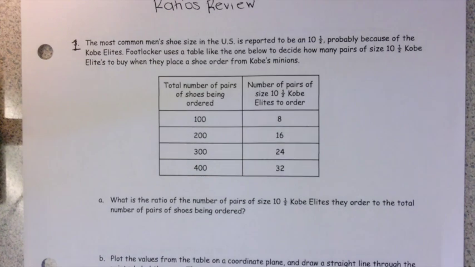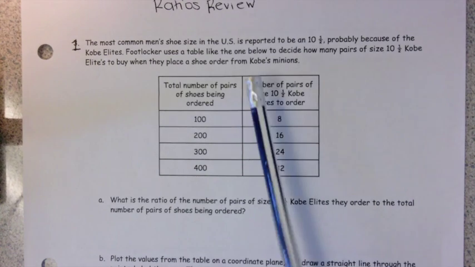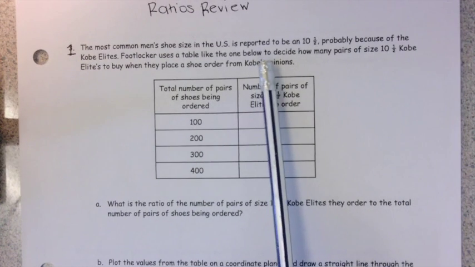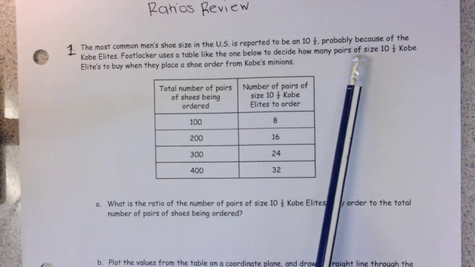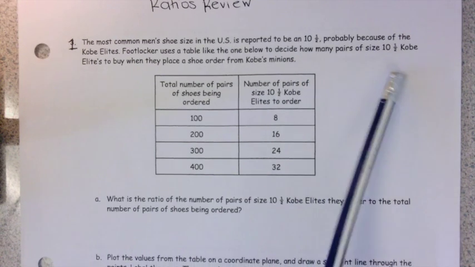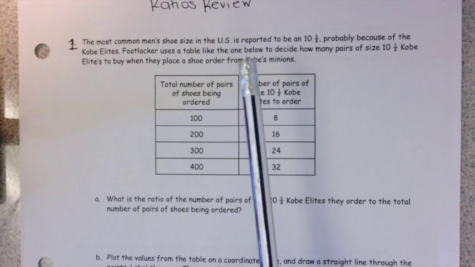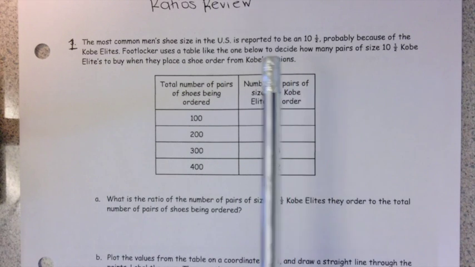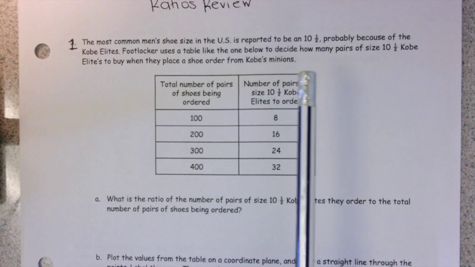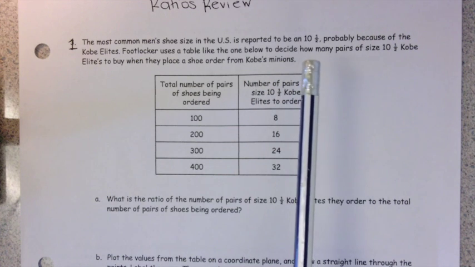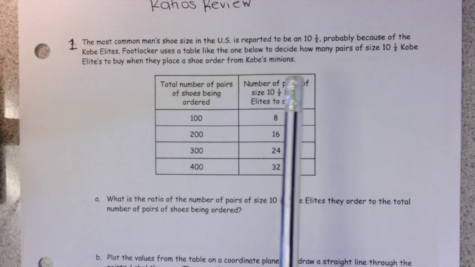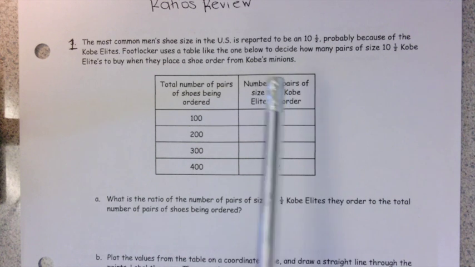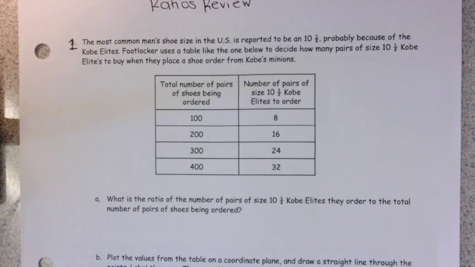All right, the most common men's shoe size in the U.S. is reported to be a 10.5, probably because of the Kobe Elites. Foot Locker uses a table like the one below to decide how many pairs of size 10.5 Kobe Elites to buy when they place a shoe order from Kobe's Minions.